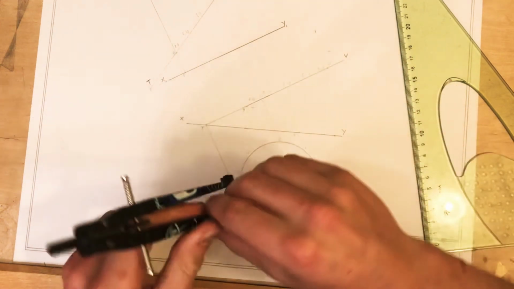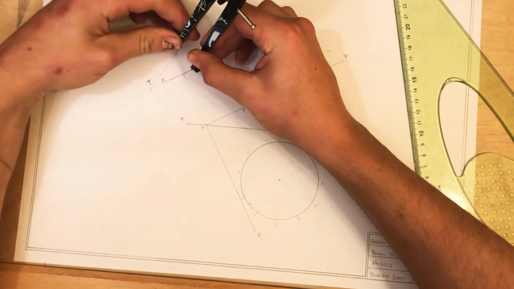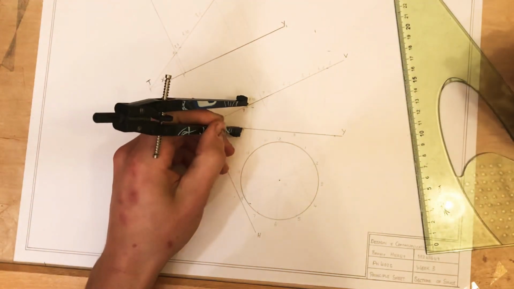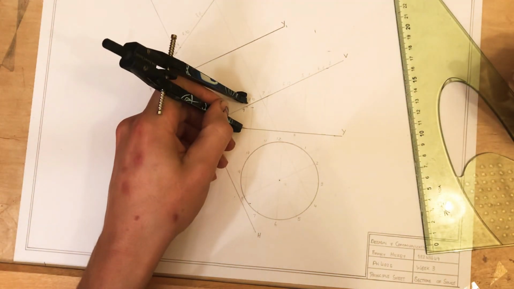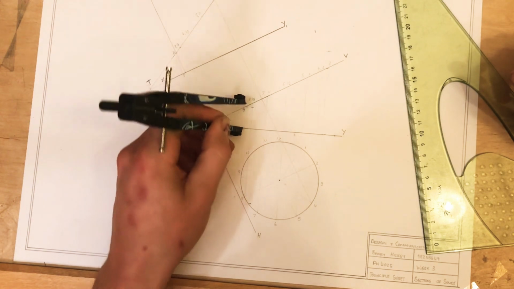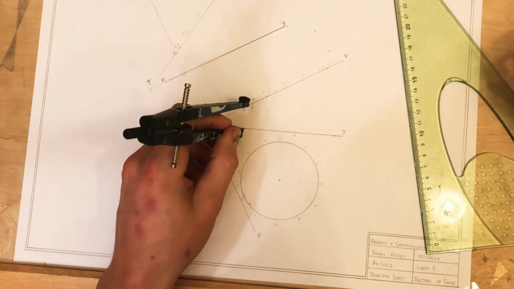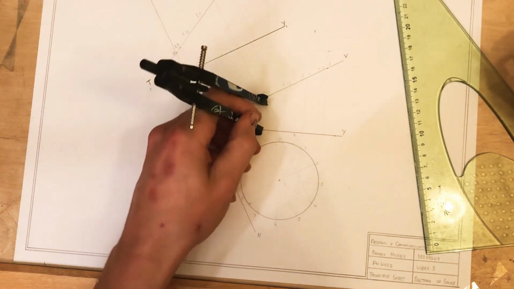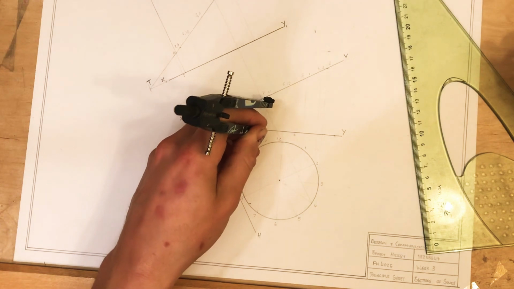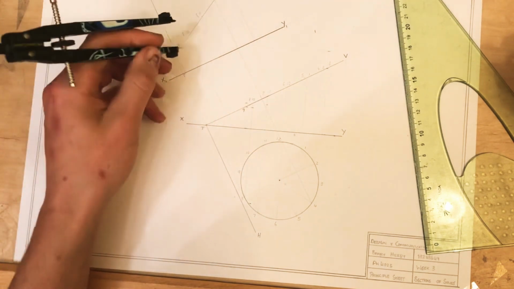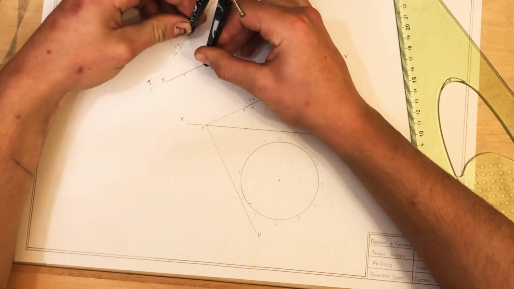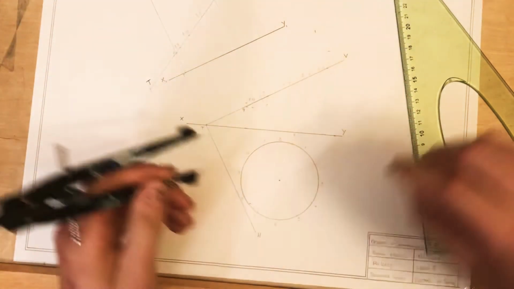Point 8. Point 9 and point 7. Point 6 and 10.